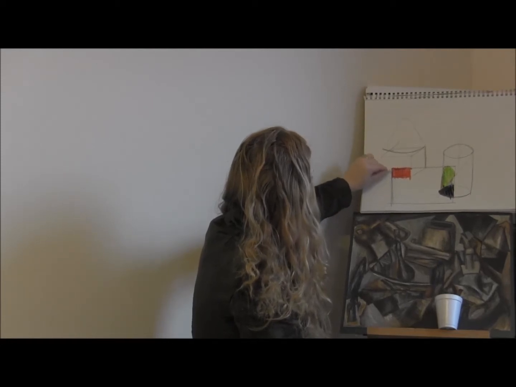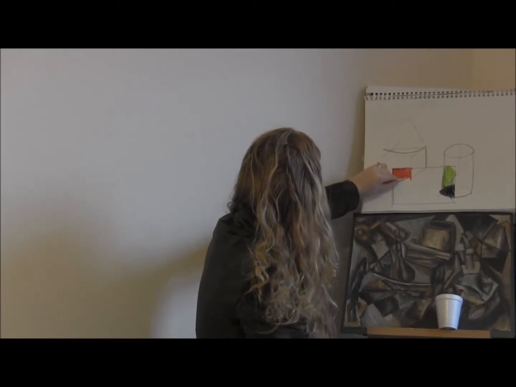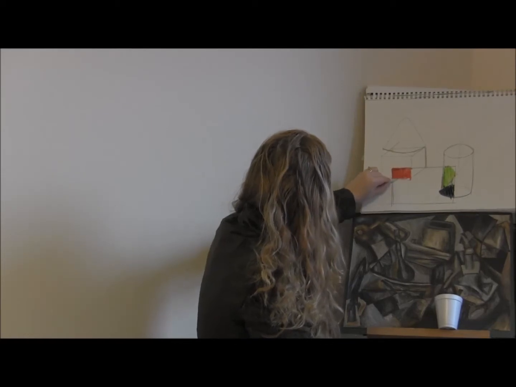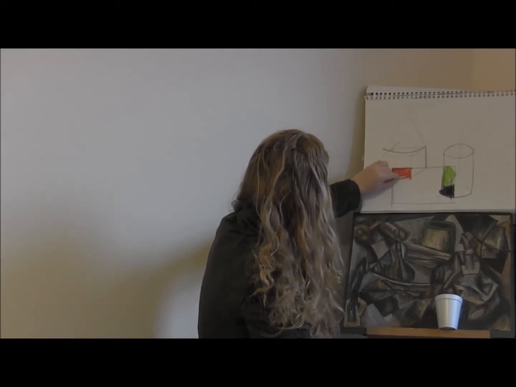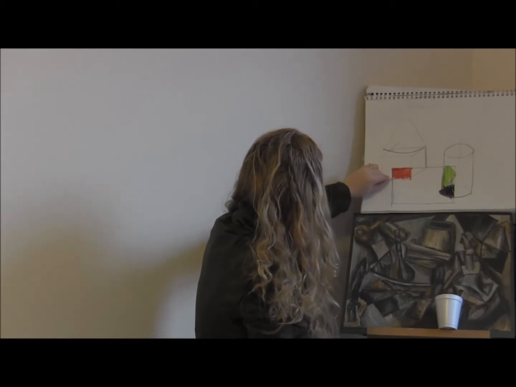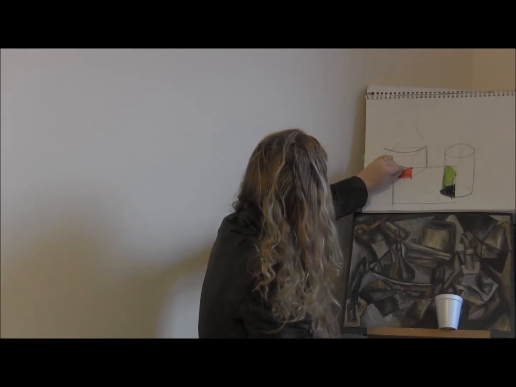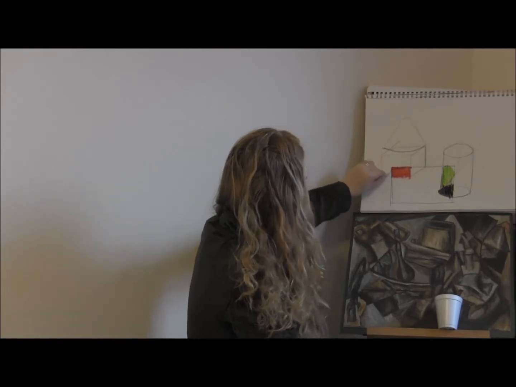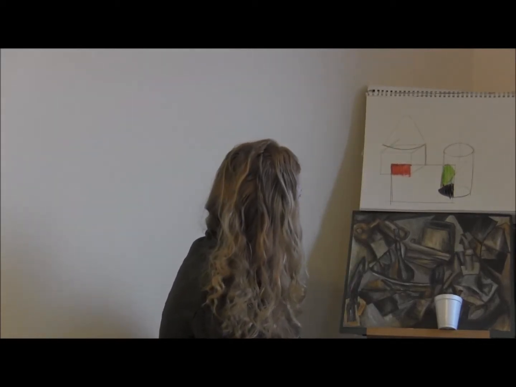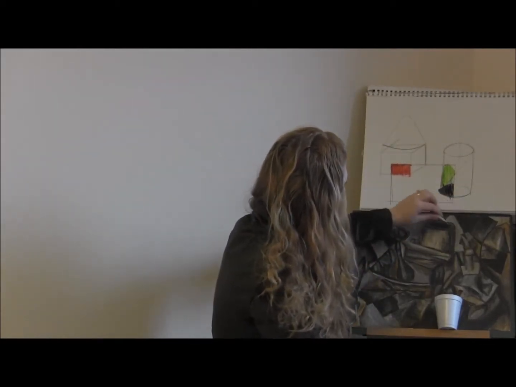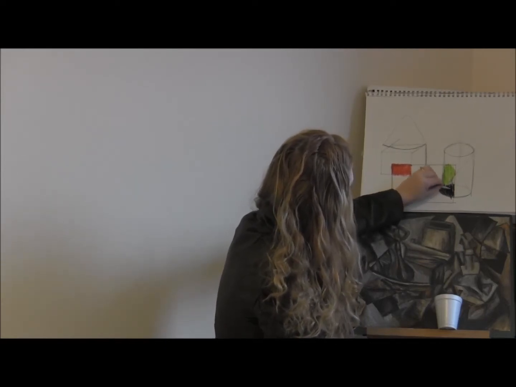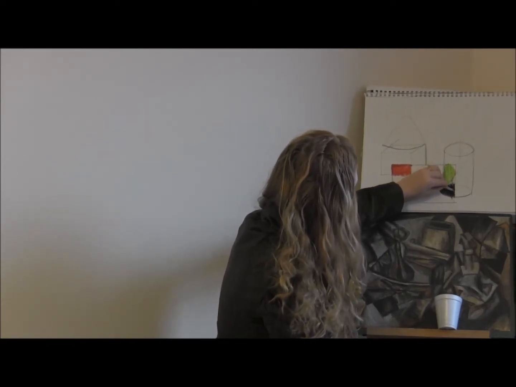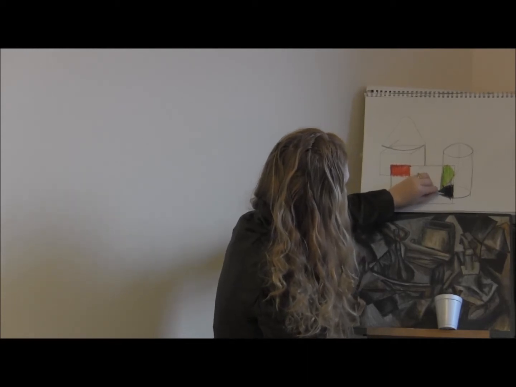It's similar to Conte in that sense, because you can have a very nice blended effect by working it. And it will take a little while to do, but it takes the textural line down and it makes it softer. And that's what pastel is well known for.